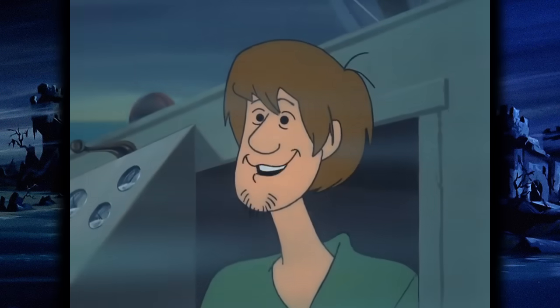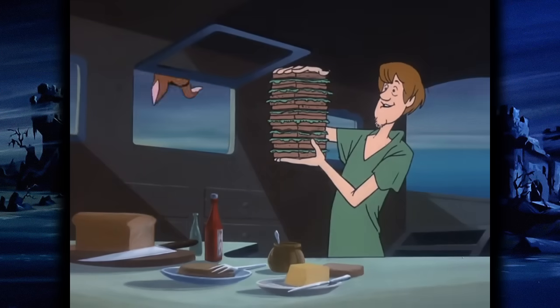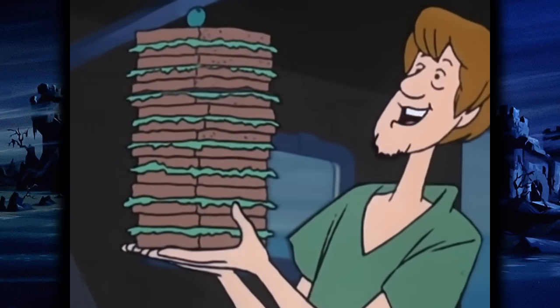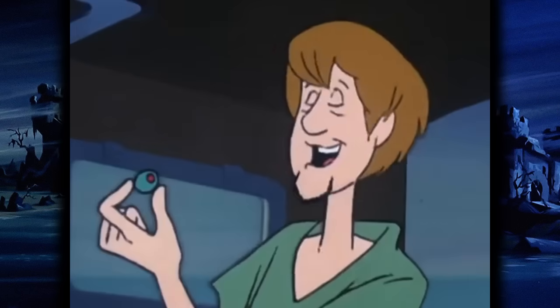Shaggy wakes up and decides to make a super Shaggy sandwich, and these were weirdly some of my favorite scenes as a kid. Watching him make food like this would make me really hungry in turn and wish I could try some of it. I guess the same goes for Scooby though. Well, at least you left me the olive.